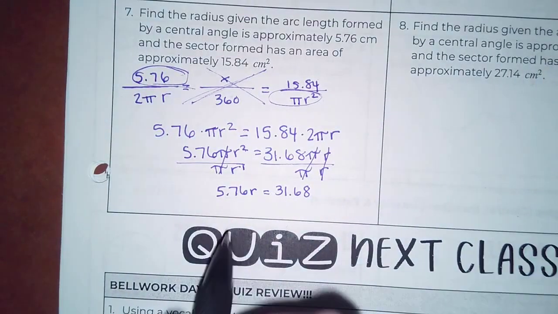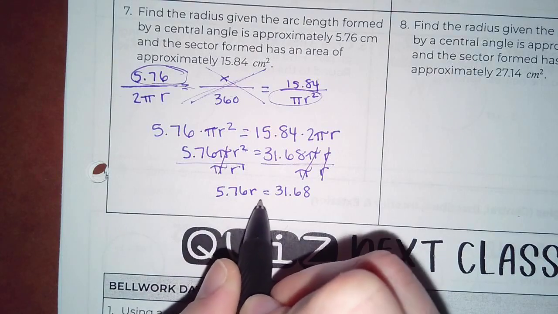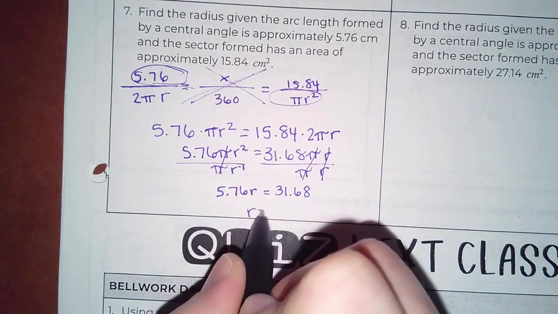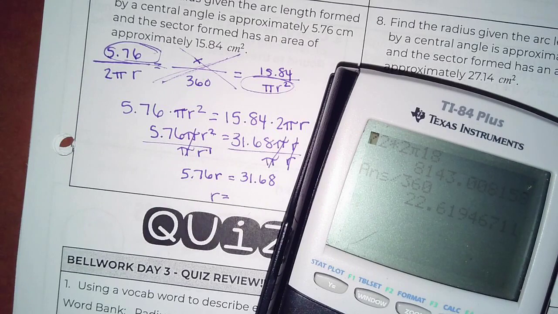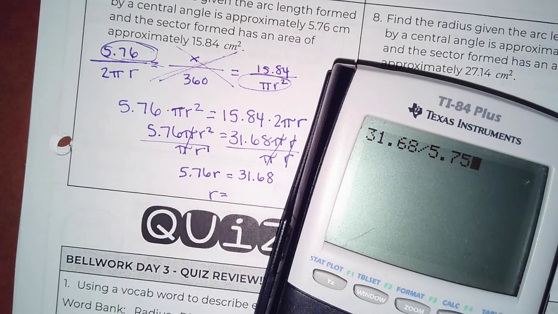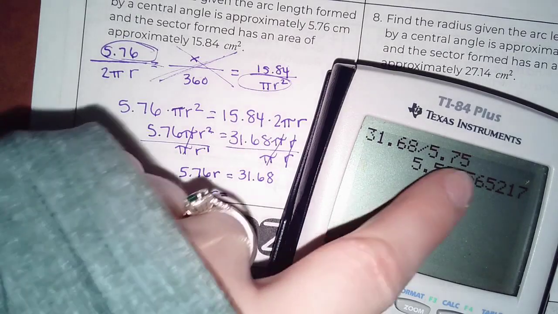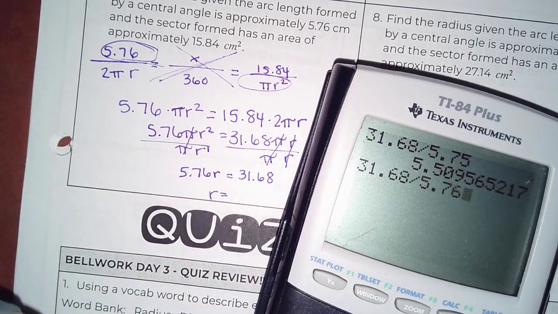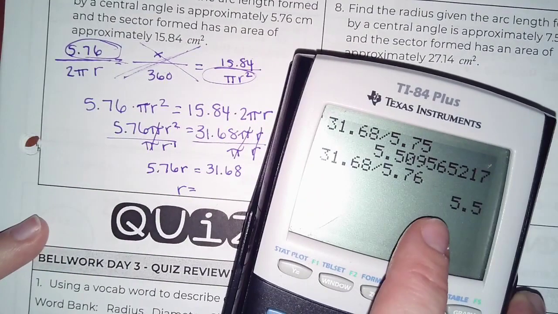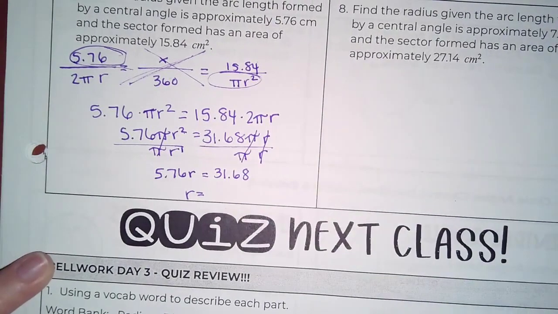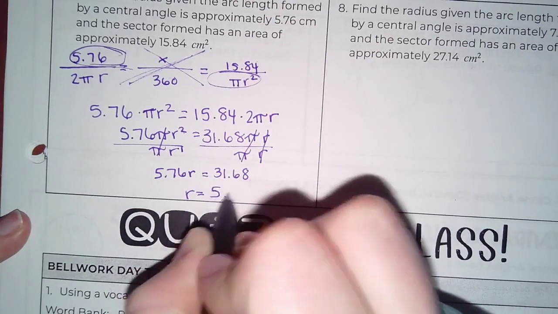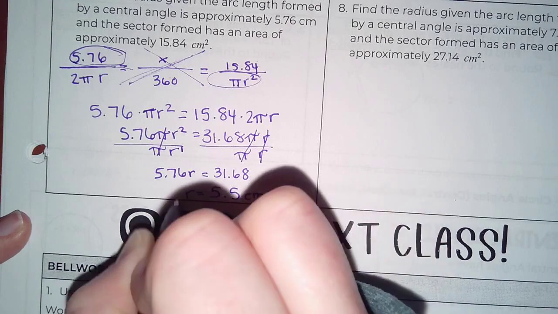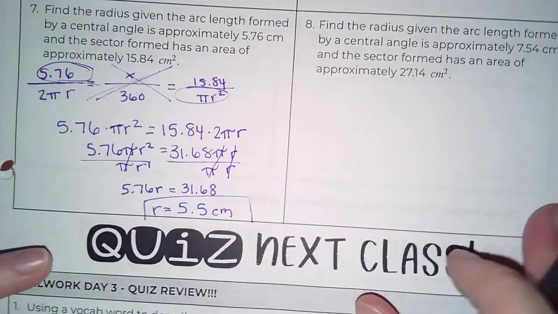Now all I have to do is divide by 5.76. So r equals 31.68 divided by 5.76. Oops, I typed that in wrong. So I'm getting 5.5. So r equals 5.5 centimeters. Give 8 a shot.